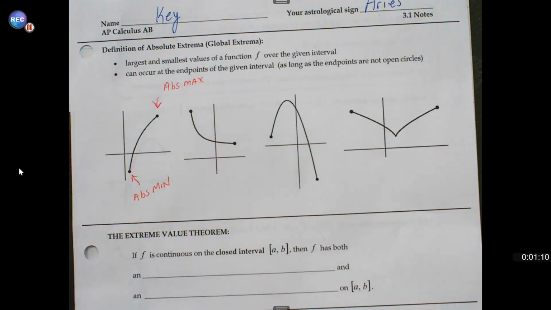So why don't you pause the video and identify those spots on the other three graphs, and then we'll go from there.